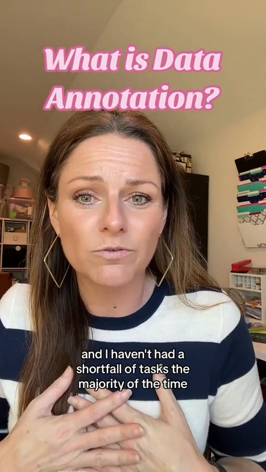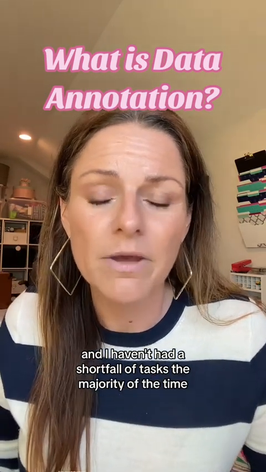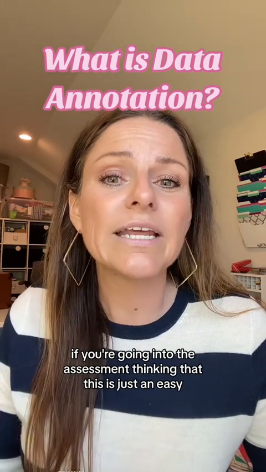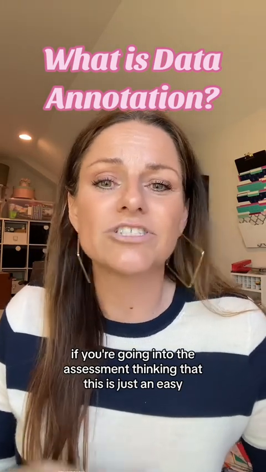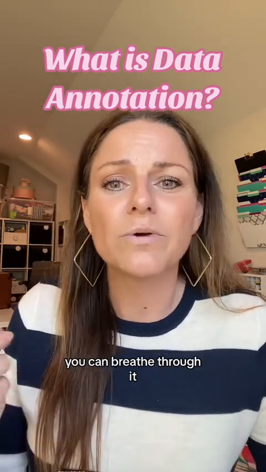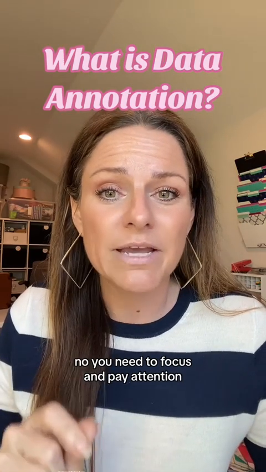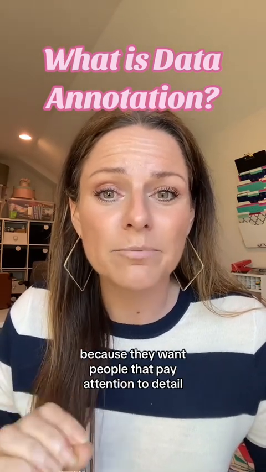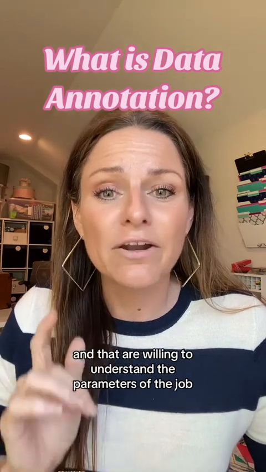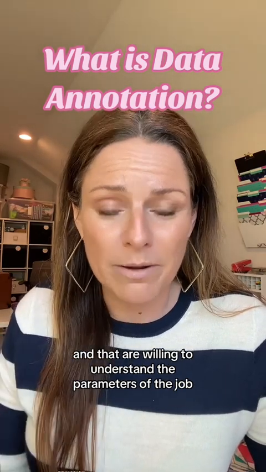And I haven't had a shortfall of tasks the majority of the time. So because of that, if you're going into the assessment thinking that this is just easy and you can breeze through it, no, you need to focus and pay attention, because they want people that pay attention to detail and that are willing to understand the parameters of the job.